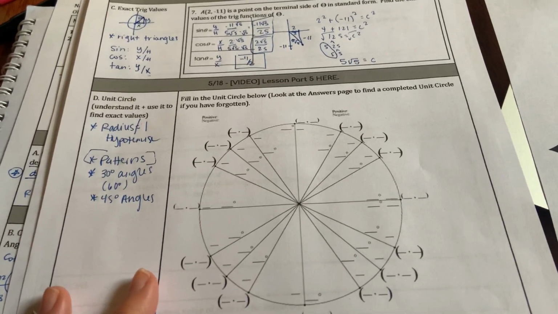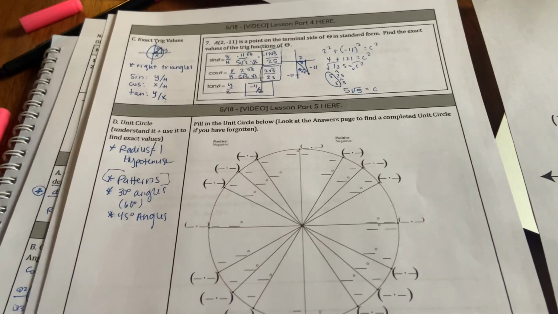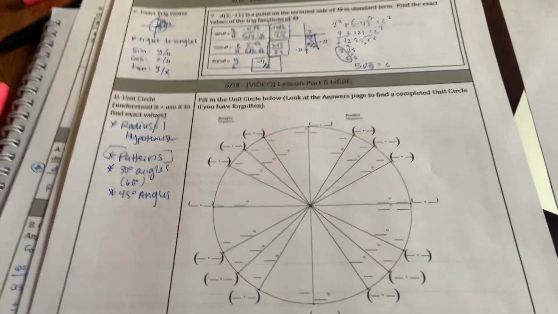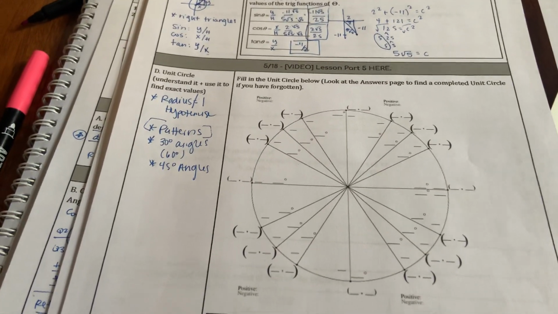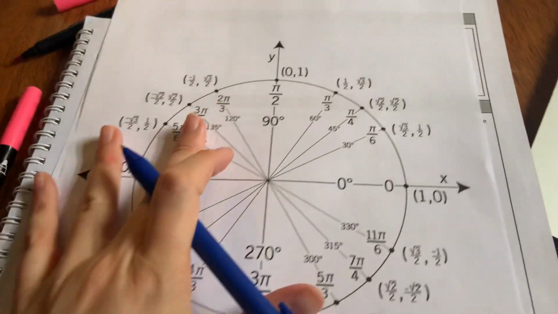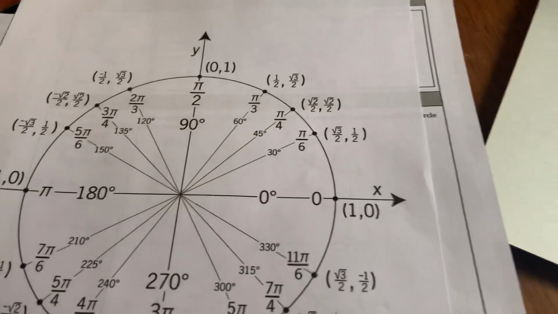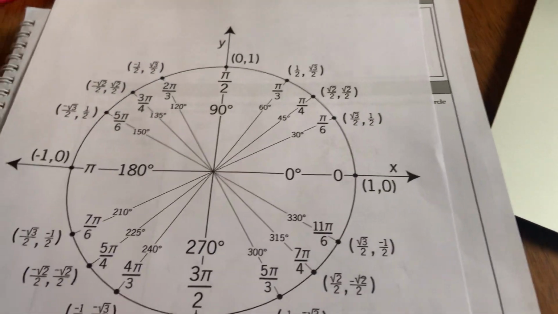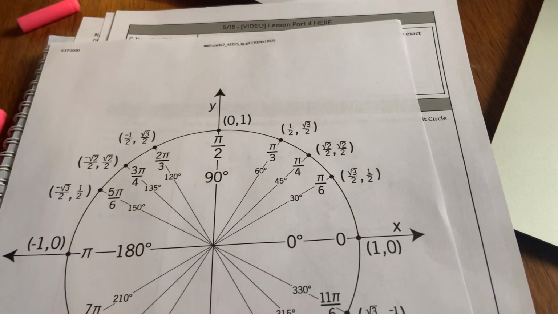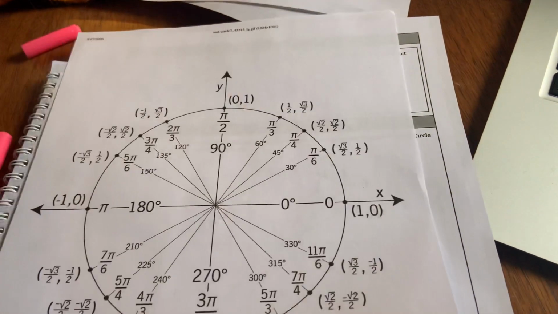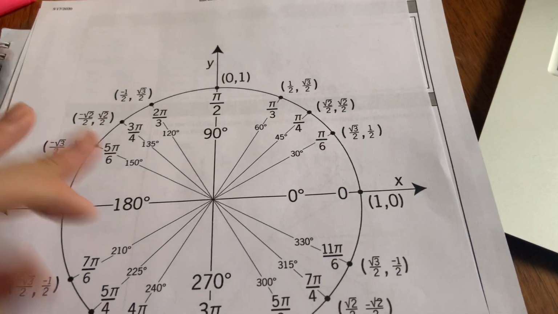So even though we didn't fully memorize this for the questions that we saw in Honors Pre-Calc, you will need to know it for AP Calc, and it's actually pretty simple to memorize, and most of you did anyway. So if we're looking at a completed unit circle, I want you to think about the patterns here for when you need to recall it and memorize it in pre-calc. I'll highlight on this one, that's fine. So I want you to look at the patterns.